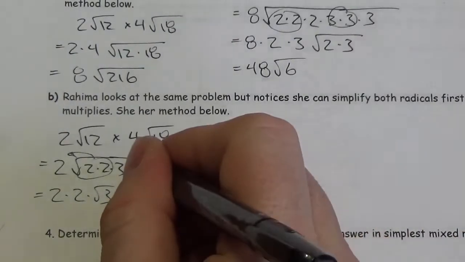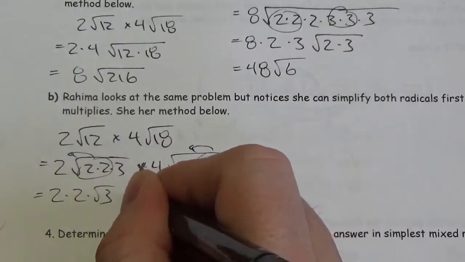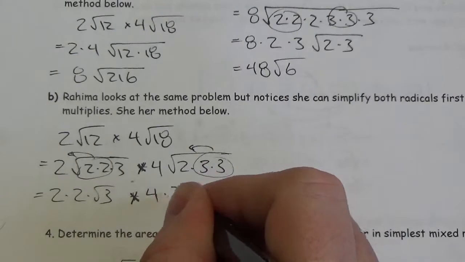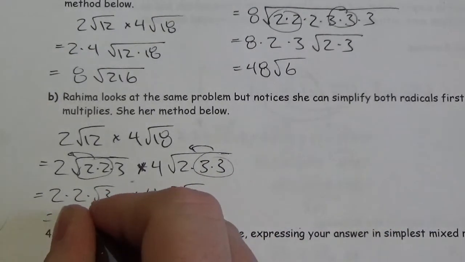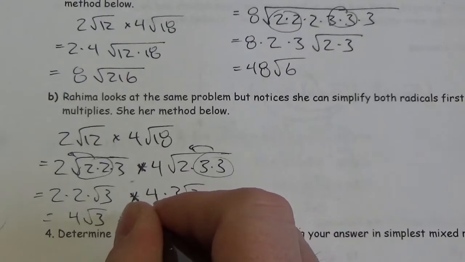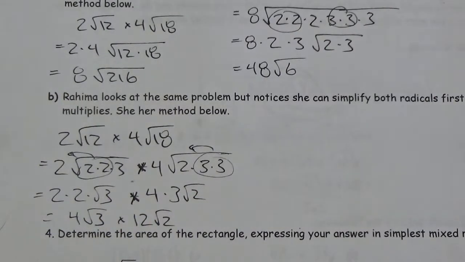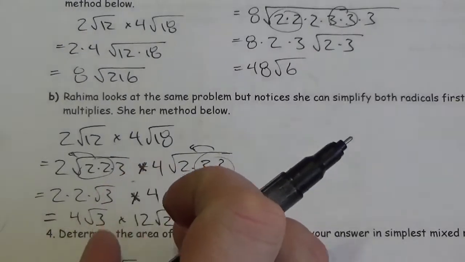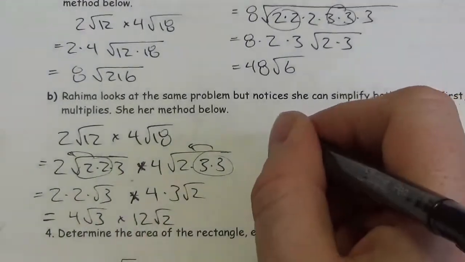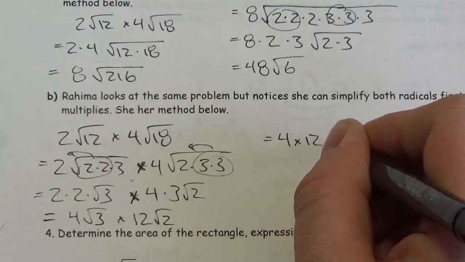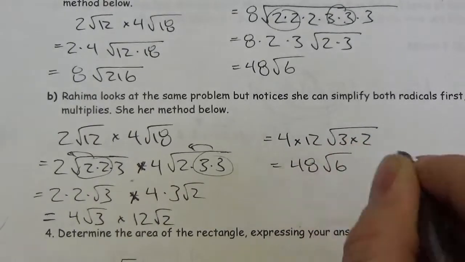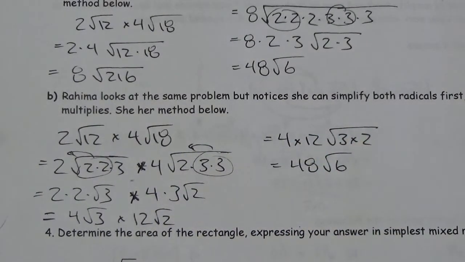Oh, sorry. For some reason my multiplication turned into an addition and I don't know why. So let's put that back. This will end up being 4 times 3 times root 2. So this is 4 root 3 multiplied by 12 root 2. So that's Rahima's first step: she simplifies both of those radicals, and now she just multiplies the coefficients and the radicands. So this becomes 4 times 12 multiplied by root 3 times 2, and there it is again, 48 root 6.